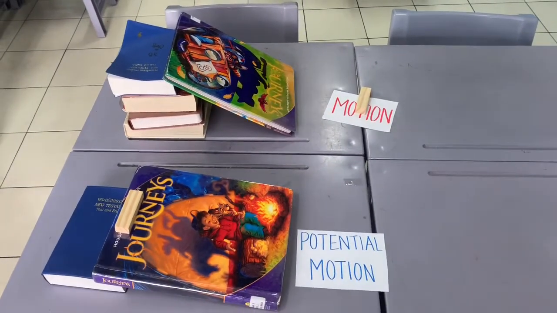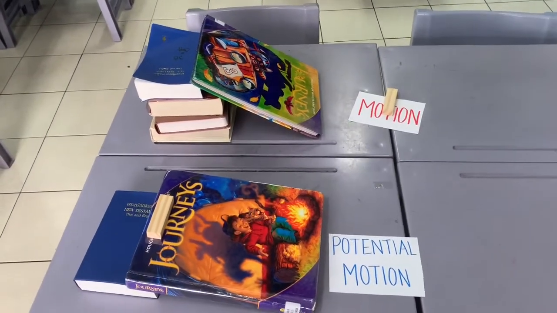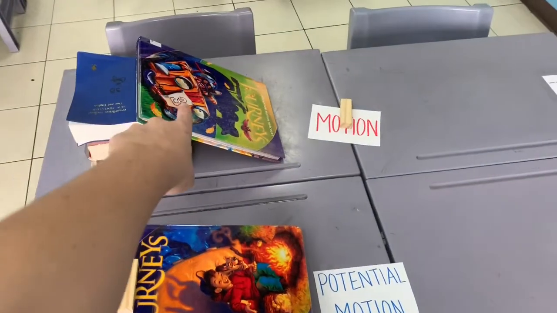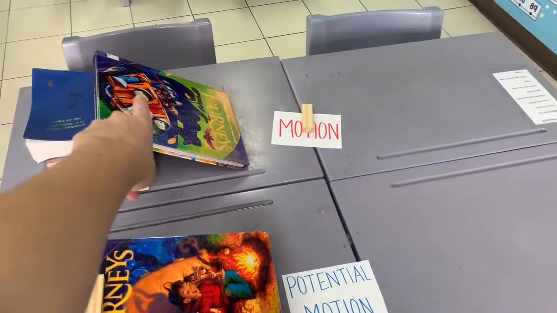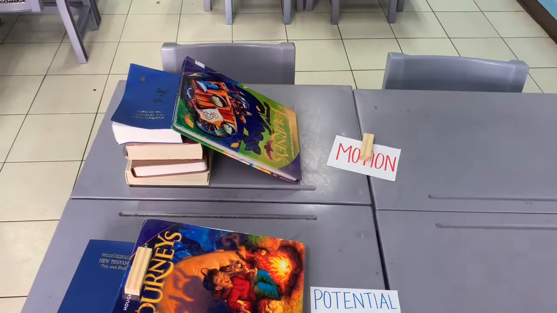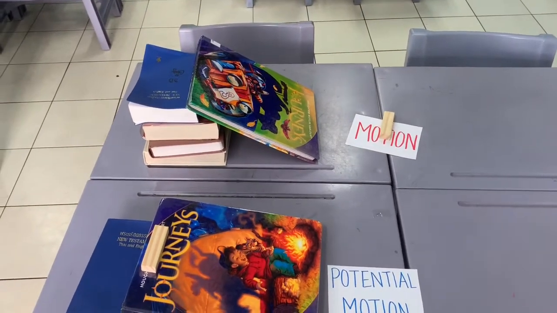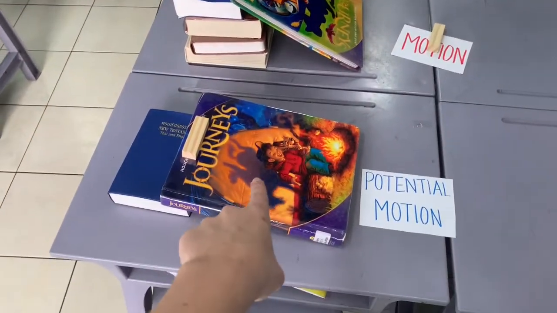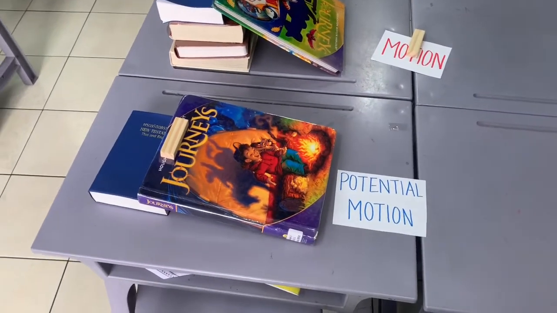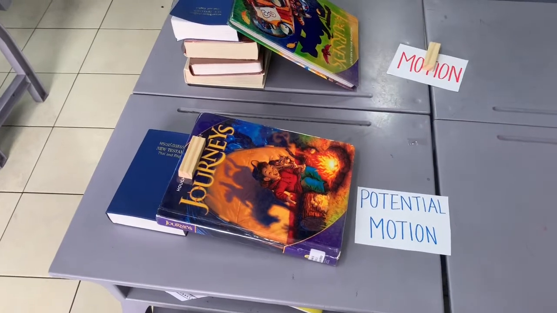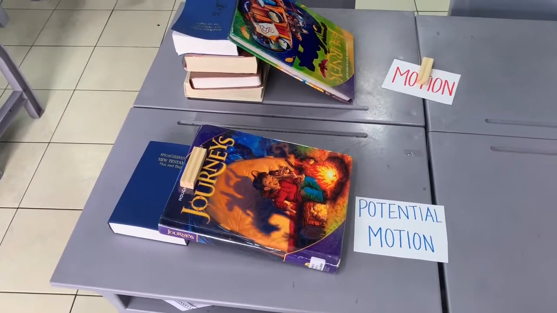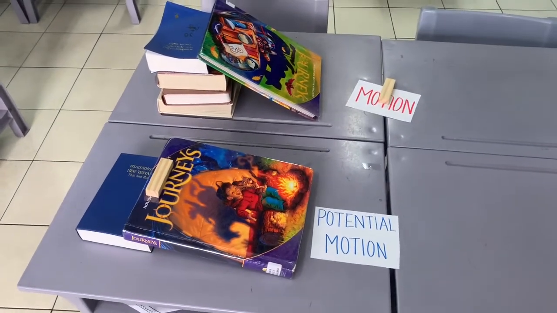I am correct. After you decide if you're correct or not, you are going to explain why. I am correct in saying this one is motion because the object moved and the force of the friction was a lot less than the force of the gravity pulling the block down the ramp. I guessed that this one was potential motion. I'm correct because my object did not move. The force of the friction was a lot stronger than my force of gravity. So you will record that.